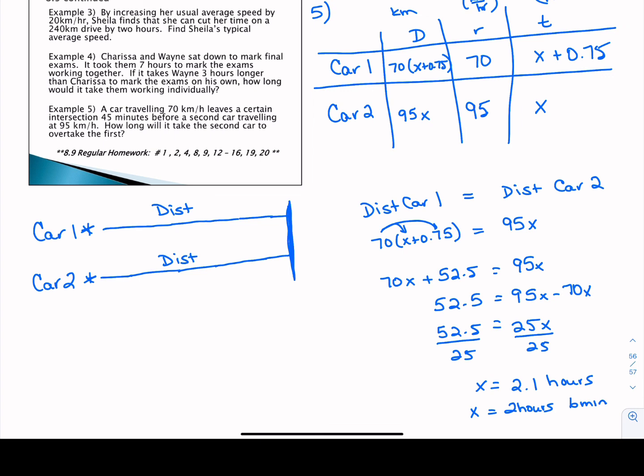Now, if you wanted to figure out how long car 1 has been on the road, car 1 has been on the road a little bit longer, and you can see that in your chart. They've been on the road for 2 hours and 6 minutes plus another 3/4 of an hour. So car number 1 has actually been on the road for 2 hours and 51 minutes. So again, it's going to take 2 hours and 6 minutes for car 2 to overtake car number 1.